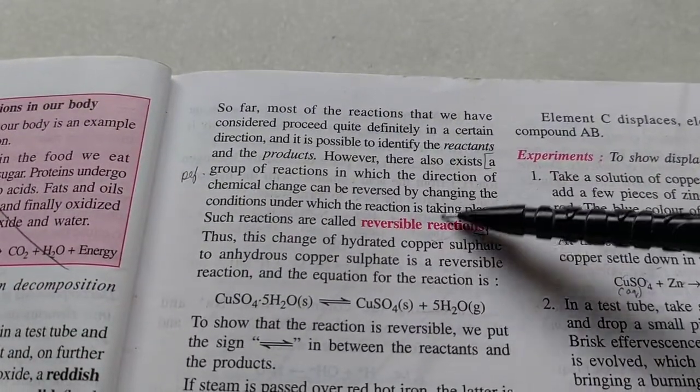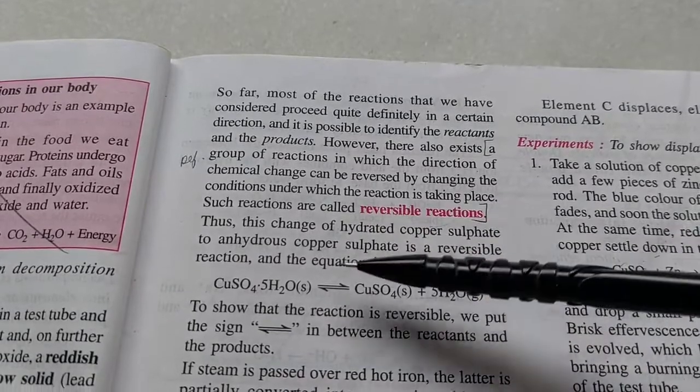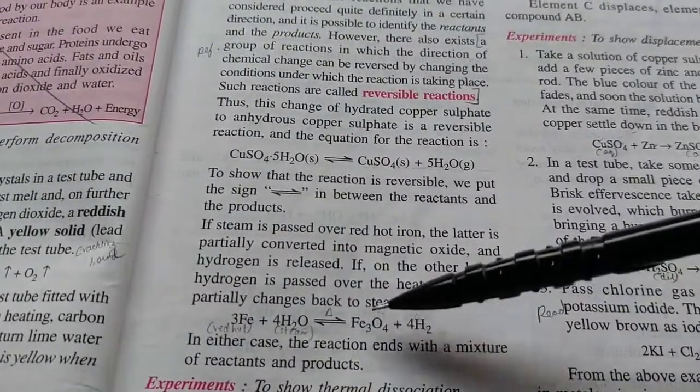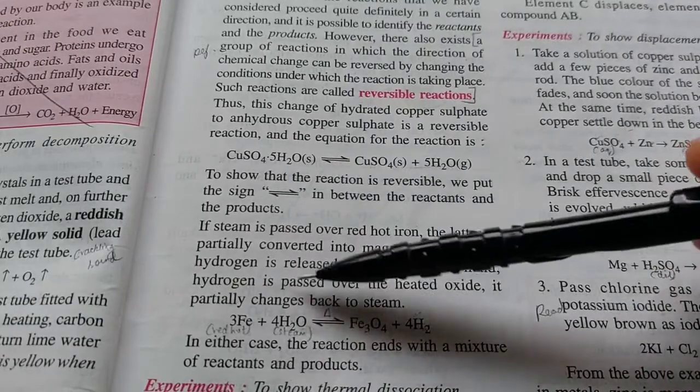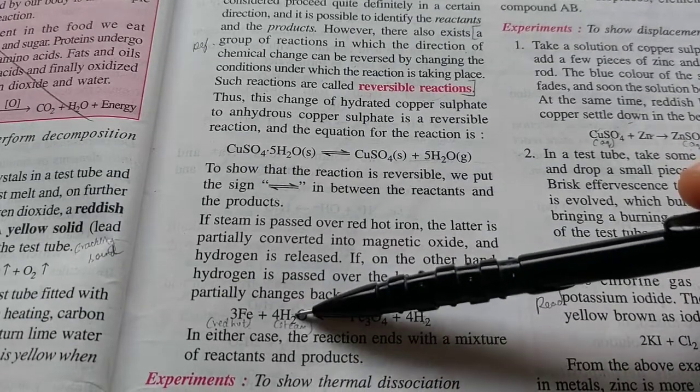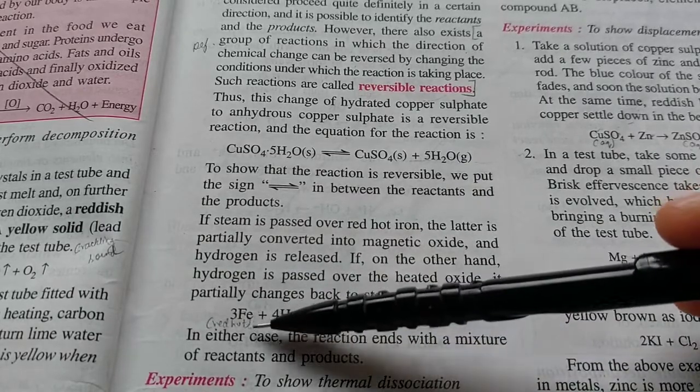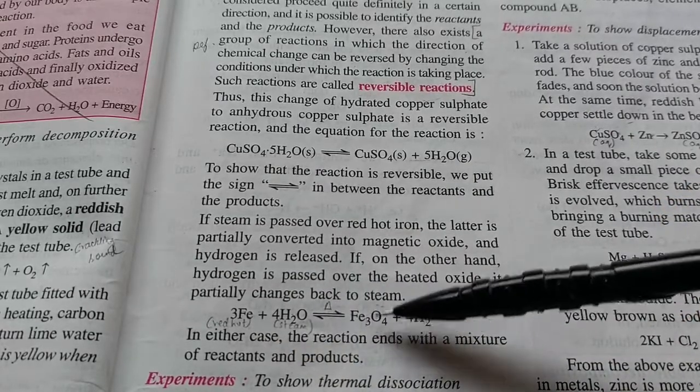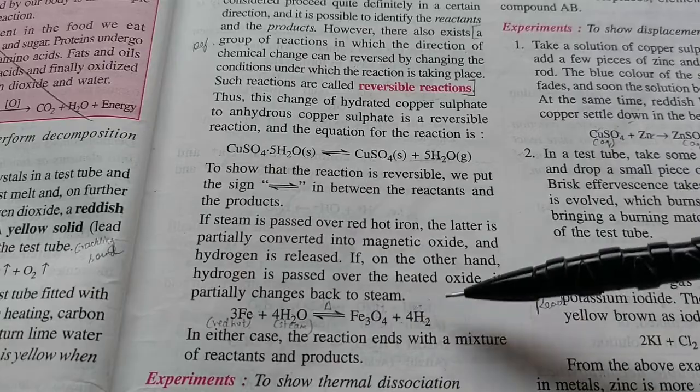So reversible reaction is defined like this. When the conditions are reversed, you get back the reactants. Another reversible reaction is this one. When you react iron with steam. Yeah, writing steam is compulsory because water won't work for this reaction. And even iron should be red hot. Heat sign, triferric tetroxide plus hydrogen gas is released.